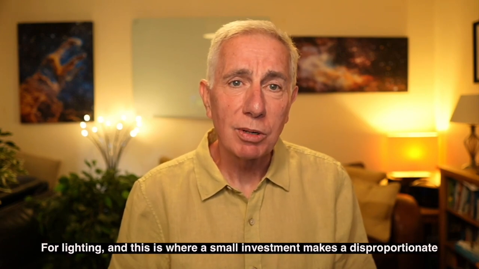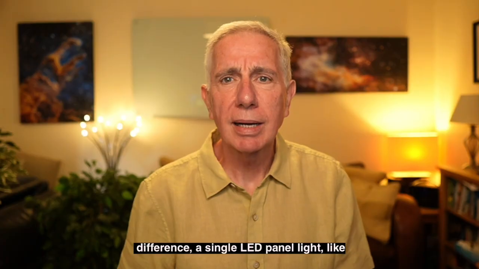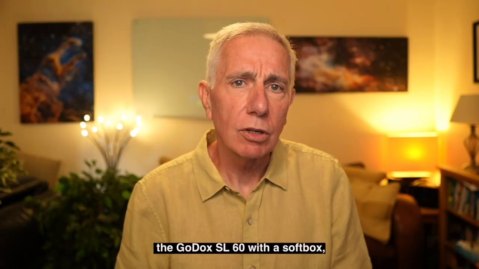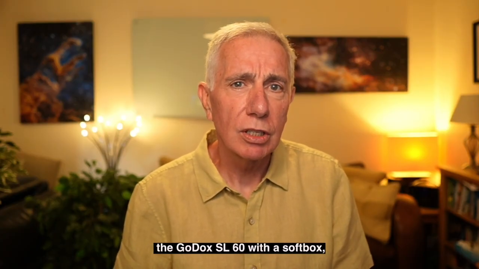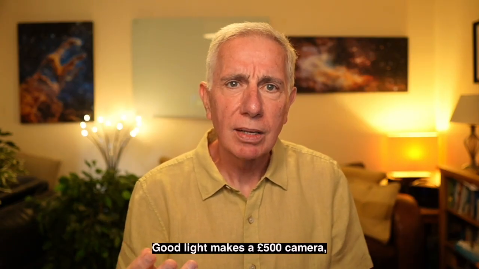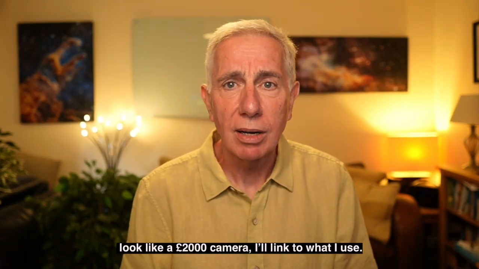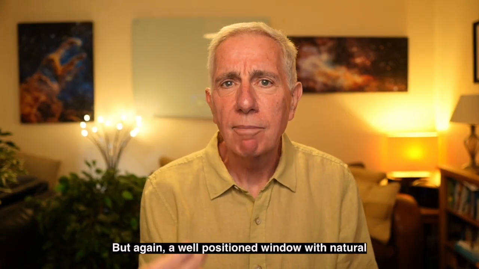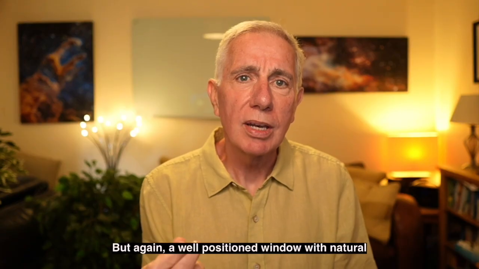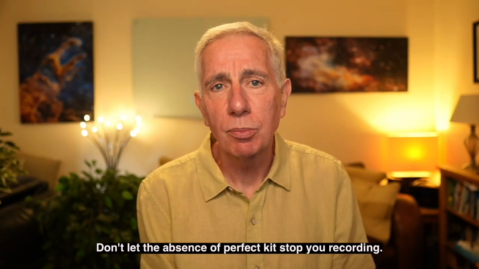For lighting, and this is where a small investment makes a disproportionate difference, a single LED panel light, like the Godox SL60 with a softbox, will transform how you look on screen. Even a light ring will do. Good light makes a £500 camera look like a £2,000 camera. I'll link to what I use. But again, a well-positioned window with natural light works. Don't let the absence of perfect kit stop you recording.